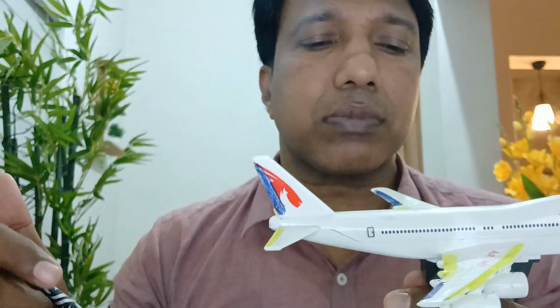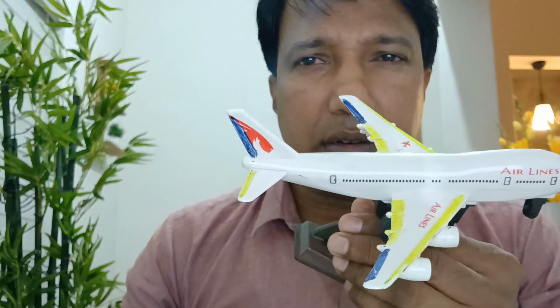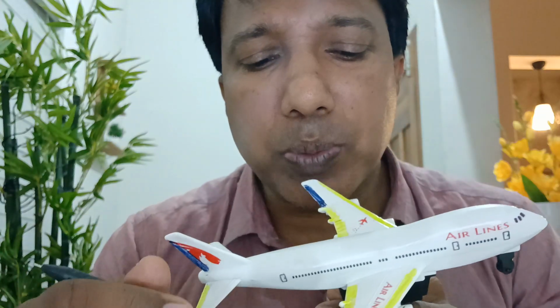Now on the wing, you have a spoiler and slats. This is a slat, and this is the spoiler. The slats and spoiler will help to generate lift. They will slightly bend like this, so that more air can be trapped.